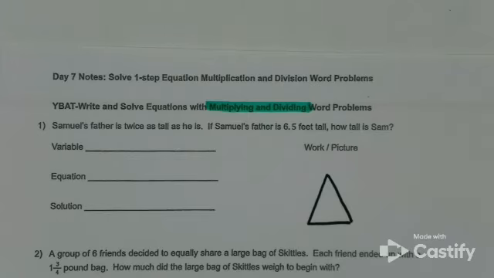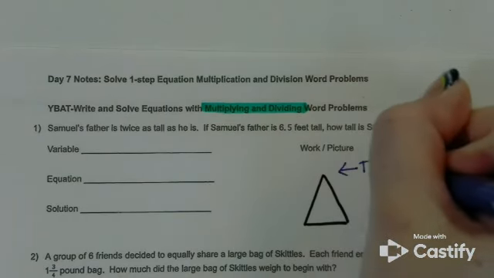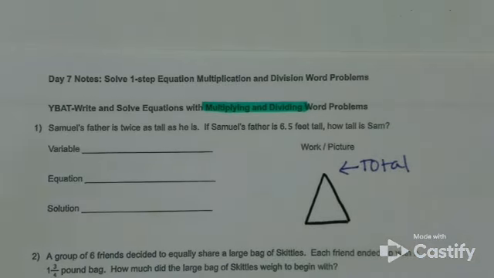Our total still goes at the top of our triangle. That isn't changing. Okay? The only difference here is instead of adding or subtracting, we are going to be multiplying or dividing. So let's read the problem.